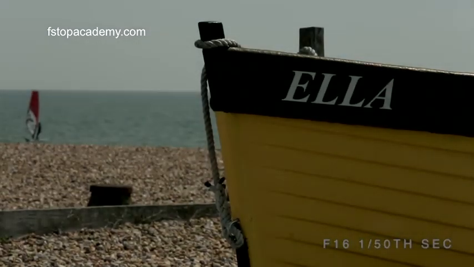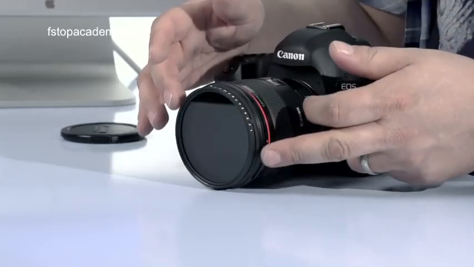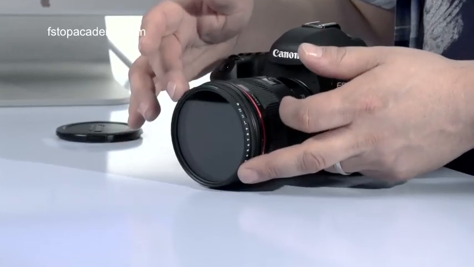Similarly, if we want a deep depth of field, we set our aperture to f16. We need less light to come into the camera, but we still need to control the amount, and therefore we adjust the neutral density filter just enough to get an acceptable level of exposure. The Vari-ND just fits on the end of the lens and rotates at your fingertips. It's a very simple way of controlling exposure, but an absolute essential for this kind of filmmaking.